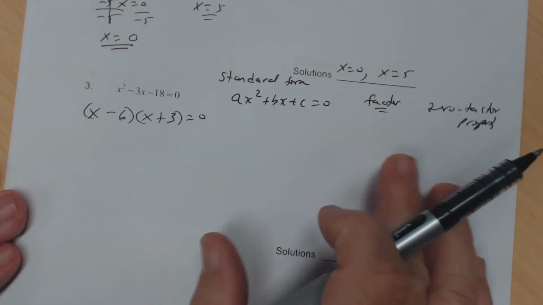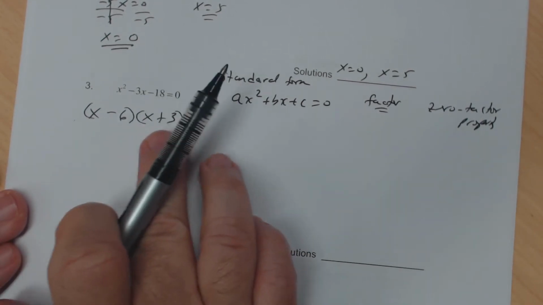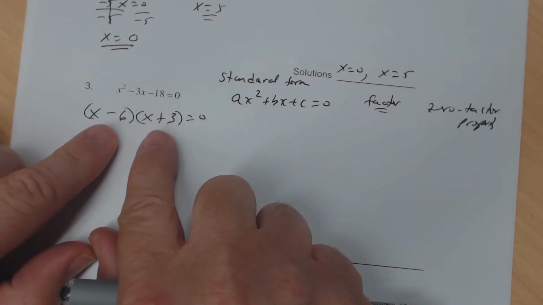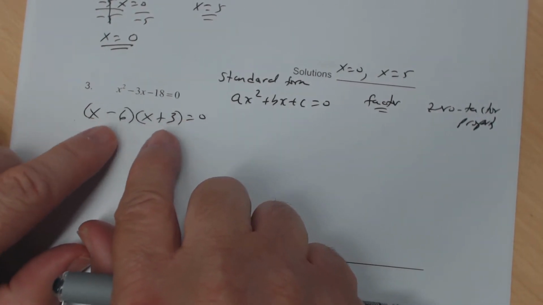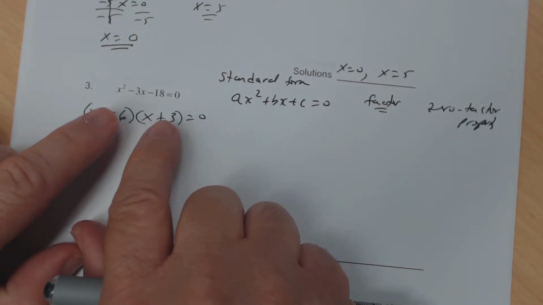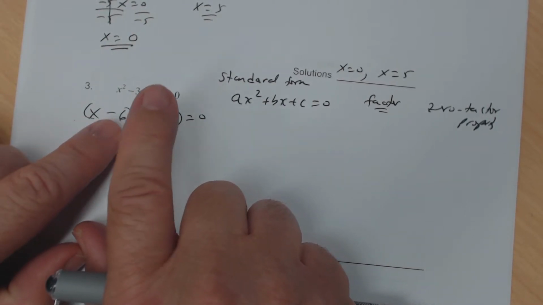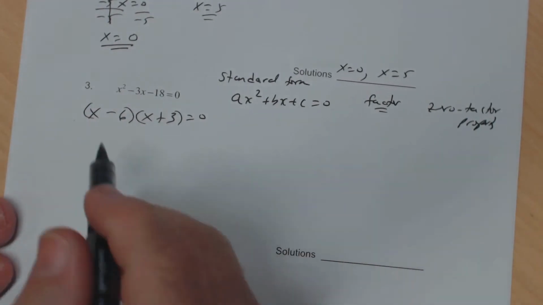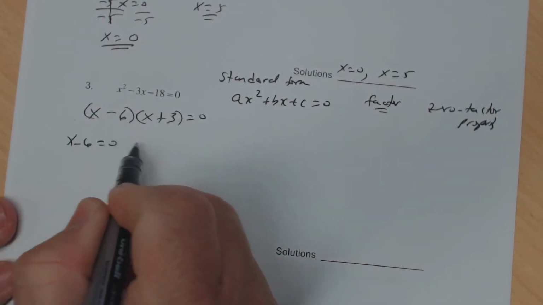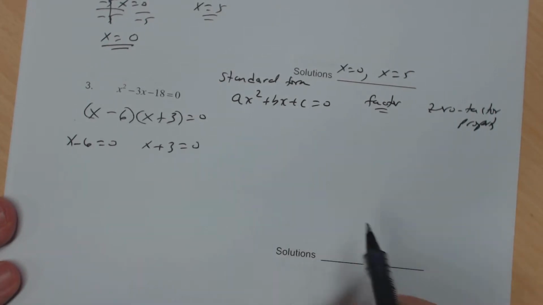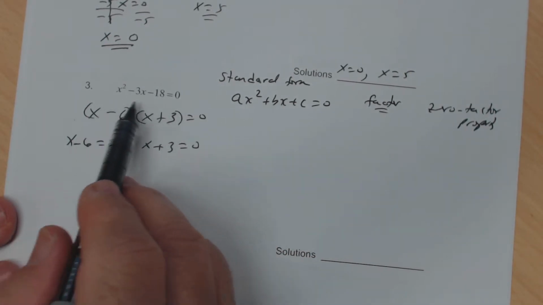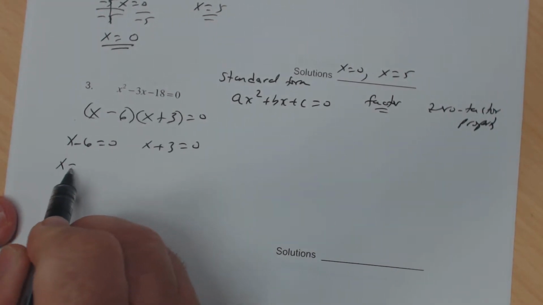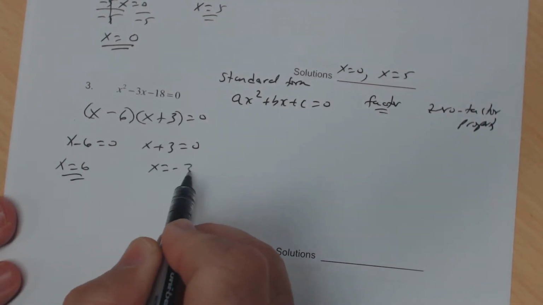Alright, so I've factored. The next step is to solve this equation using the zero factor property. That means that if you have two or more factors whose product is 0, then one of them has to be 0. And you do have this here. This factor times this factor is equal to 0. So one of these has to be 0. So x minus 6 equals 0. X plus 3 equals 0. And notice I went from this quadratic equation to two linear. So you just solve for x. So x equals 6, x equals negative 3.